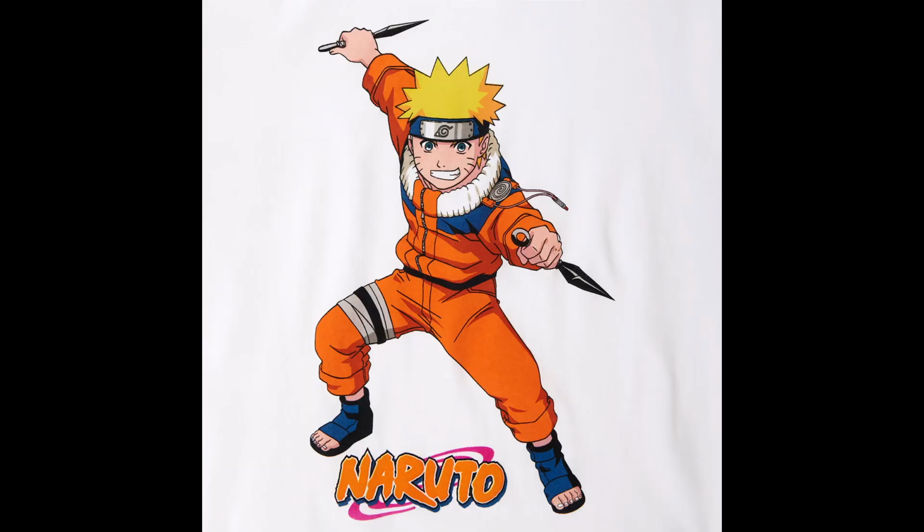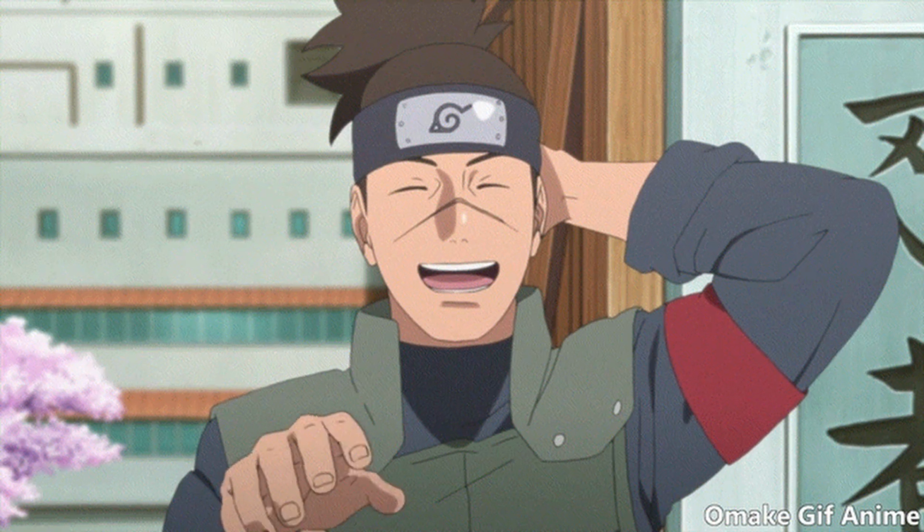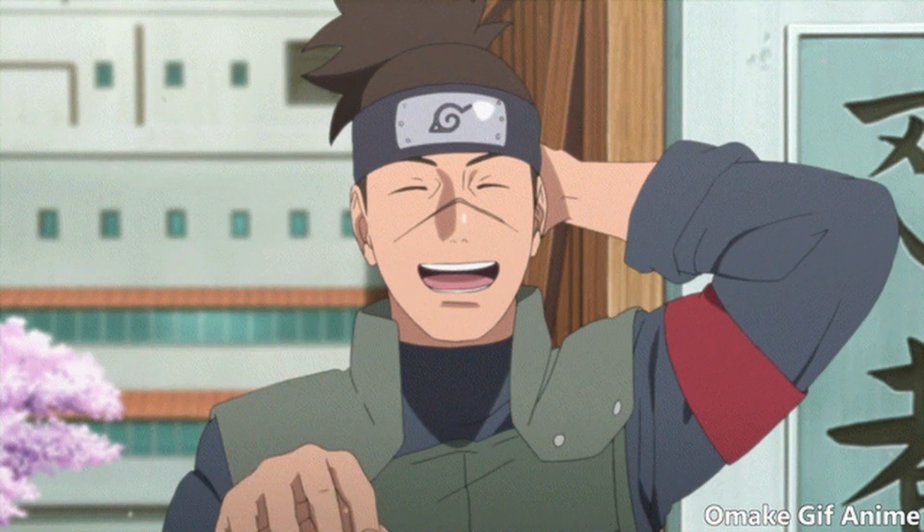So one of the main purposes of a side character is to reveal more about the main character. Sometimes the fact that they exist is just to talk to the main character, to get into the main character's head, and to show the audience more about that character themselves. For Naruto, Iruka helps reveal Naruto's emotional wound.